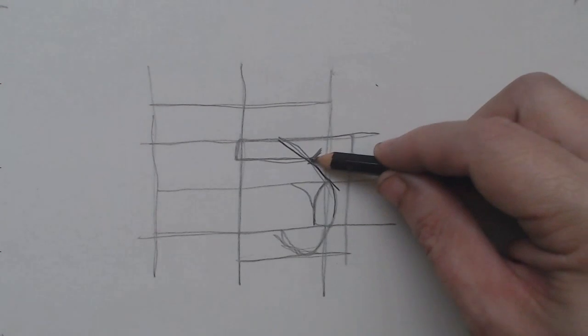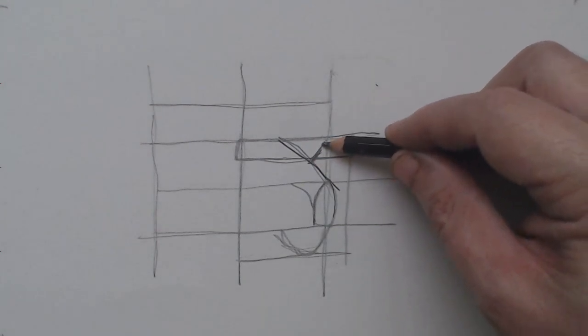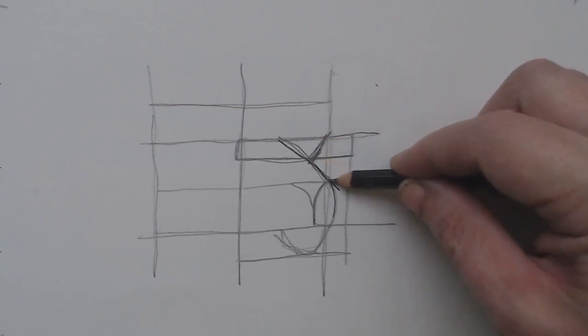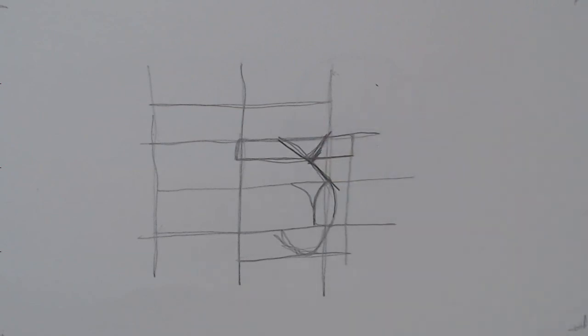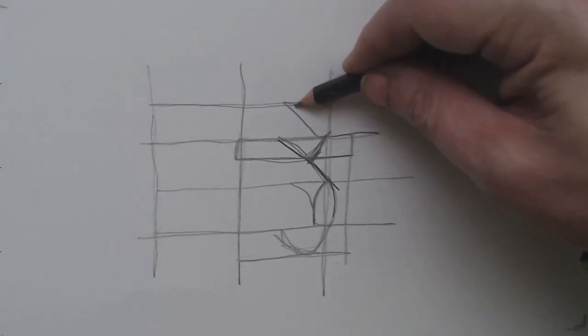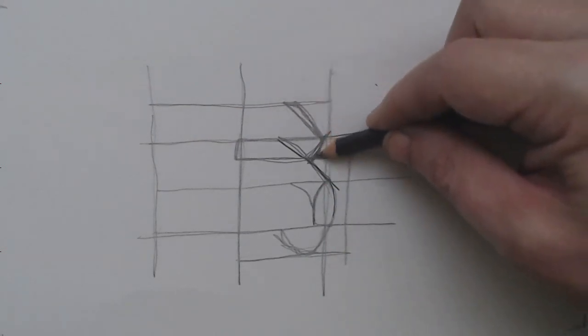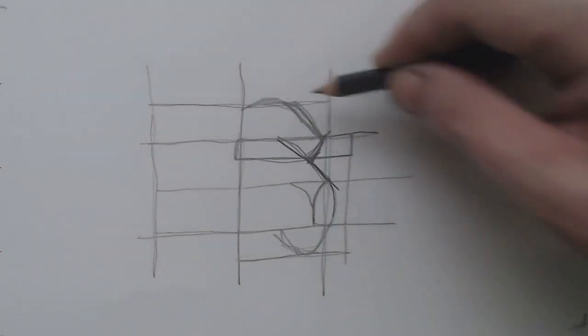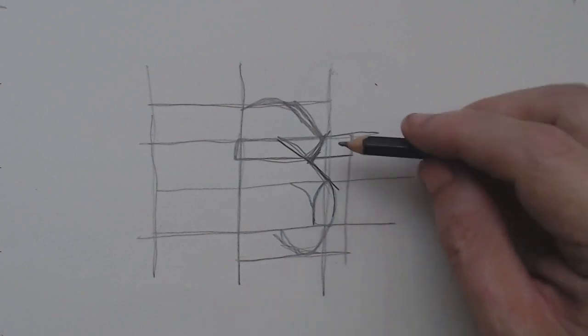Take a line from the bottom of that rectangle to the point where I've just shown you there. And that's part of the top of the head. This next line that I'm doing should be parallel with the line just underneath it that's connected to the nose, and it's part of the head.